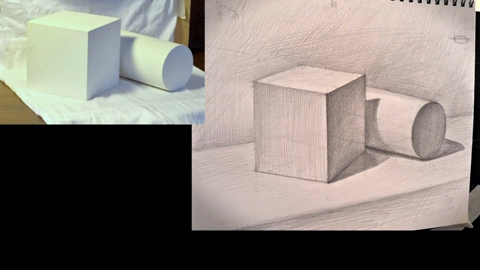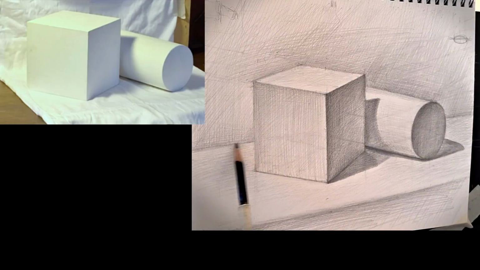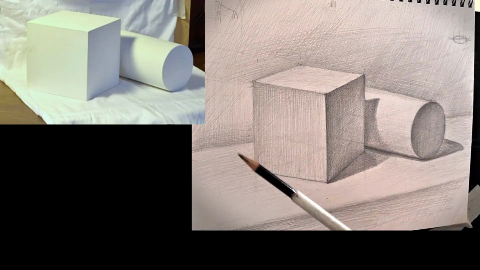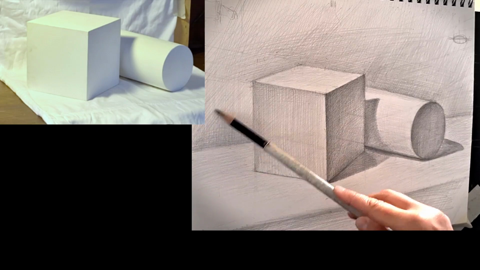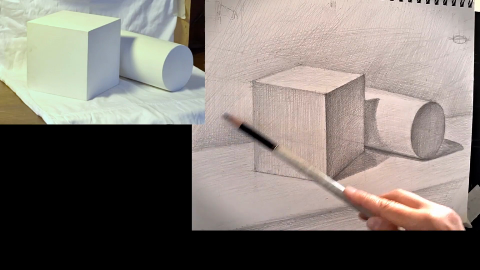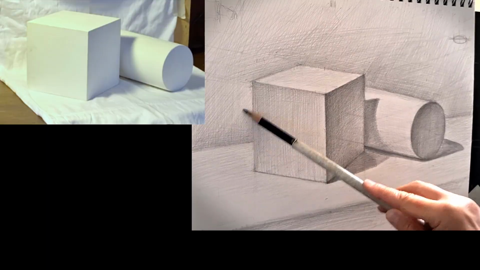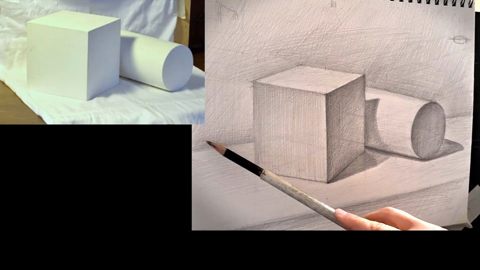So the spotlight still feels like it's on here. Spotlight is on there. This could go now a bit darker. Leaving it also here.